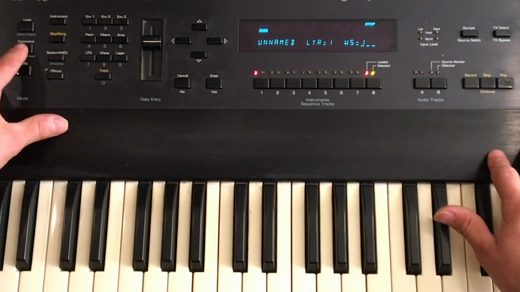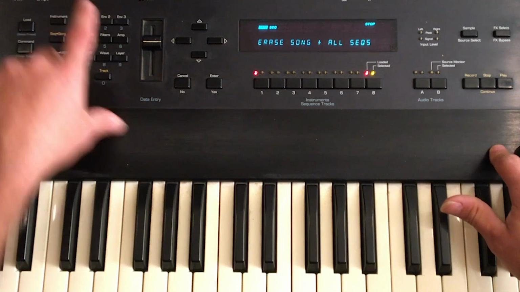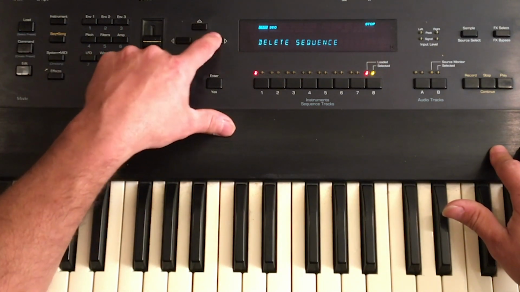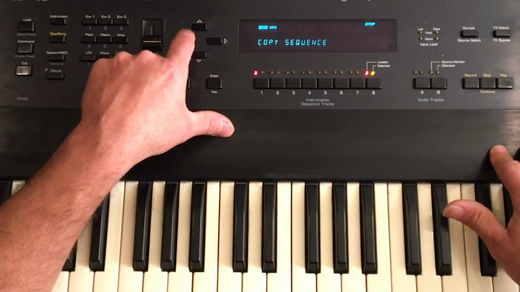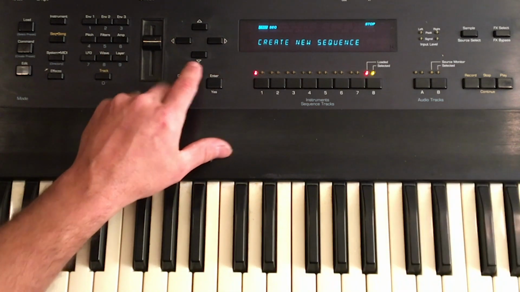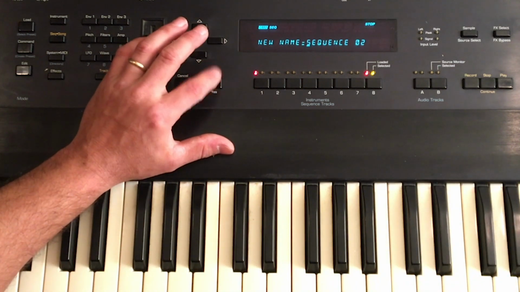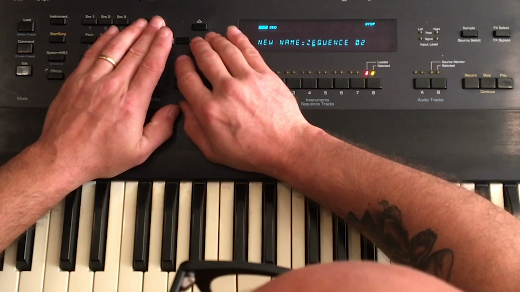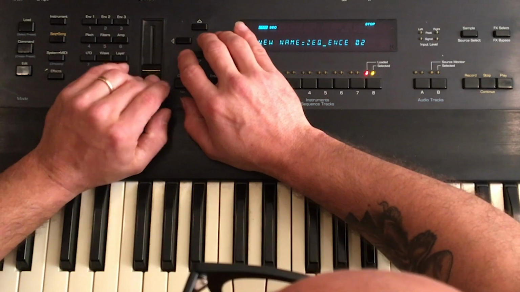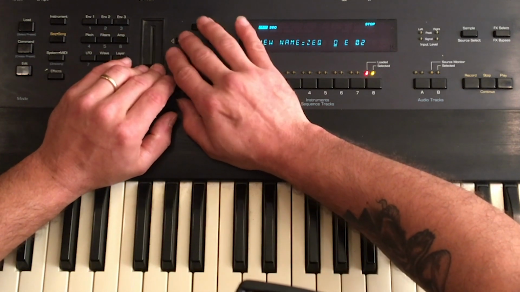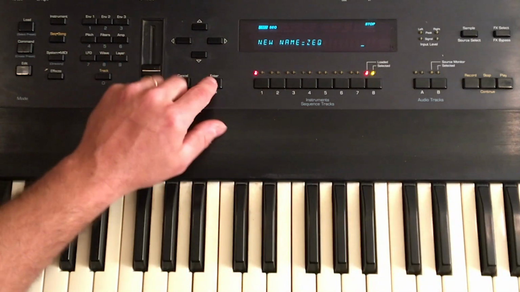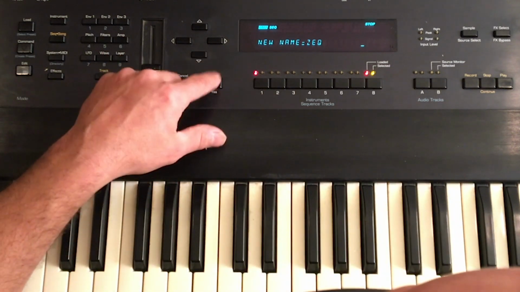First thing to do is command sequence. You just scroll around until it says create new sequence. That's exactly what we want to do. Sequence 2, let's just name it something else, just so we don't have a bunch of things that are 1 and 2 and this and that. It's ZEQ, ZEC.